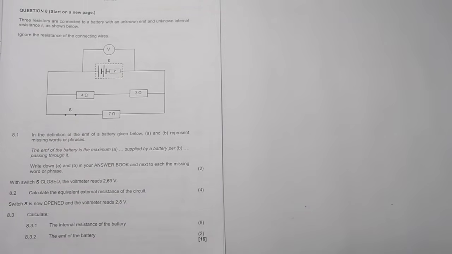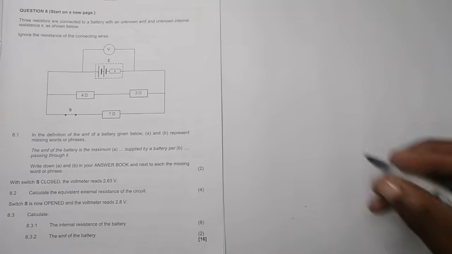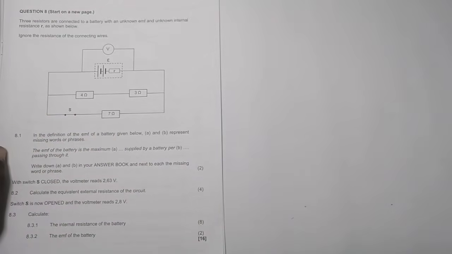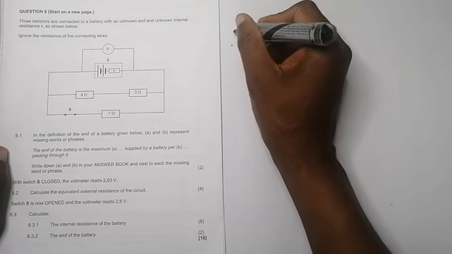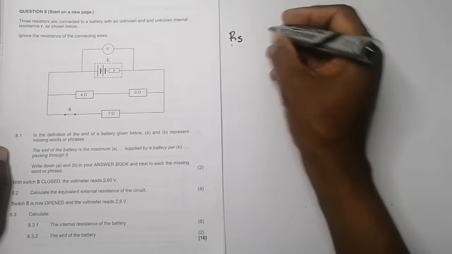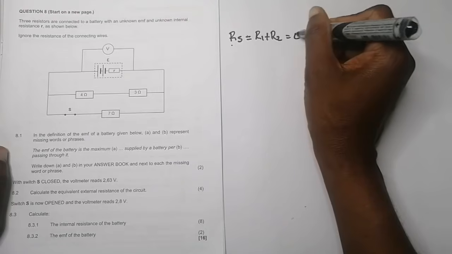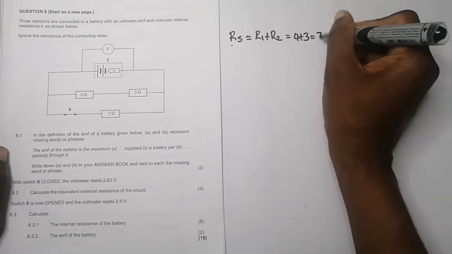They say switch S is now opened and the voltmeter reads 2.8 volts. Actually, I think I've skipped a question. They said calculate the equivalent external resistance of the circuit. We're just looking at those resistors there. We said we've got these two in series with one another because the same current would pass across them. So we take our series, which is R1 plus R2, which is 4 plus 3, which is 7 ohms.